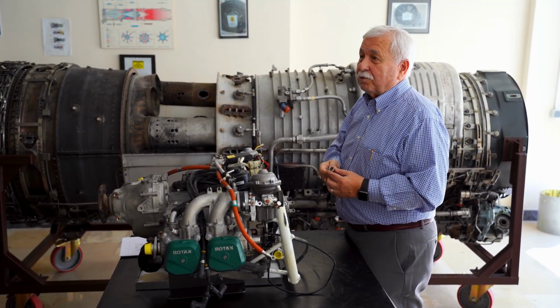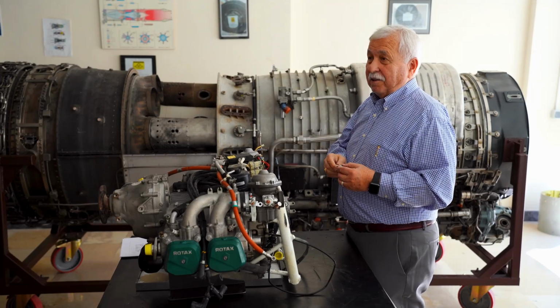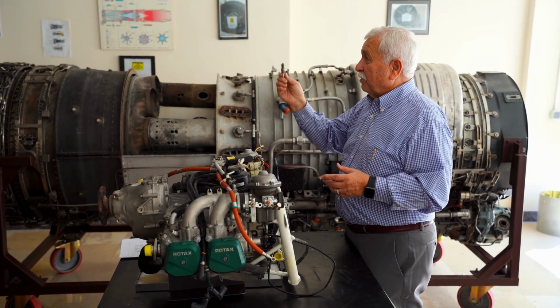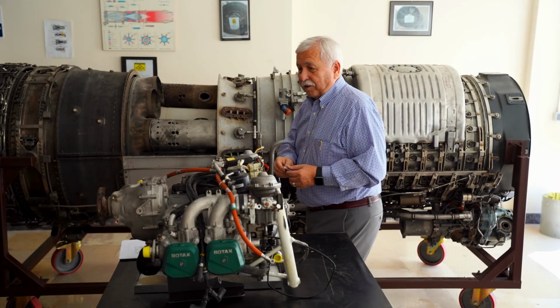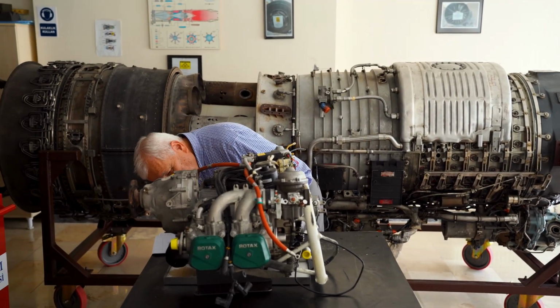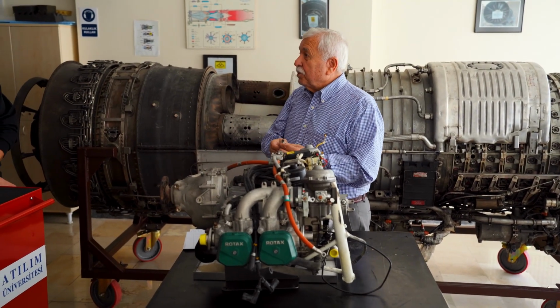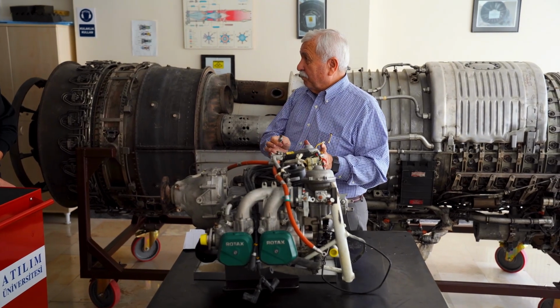You have to have also a redundant system. It's the reason why you have two spark plugs. Okay, but we are going to see these systems separately.